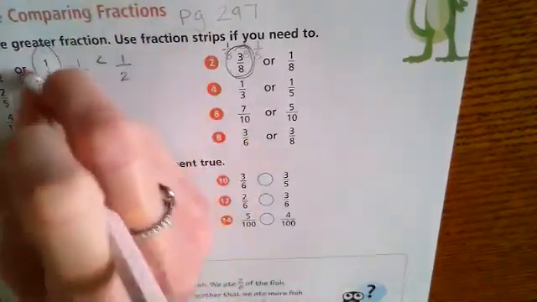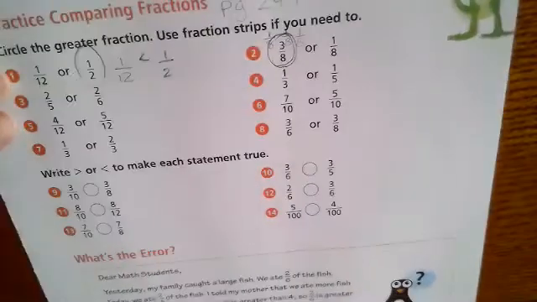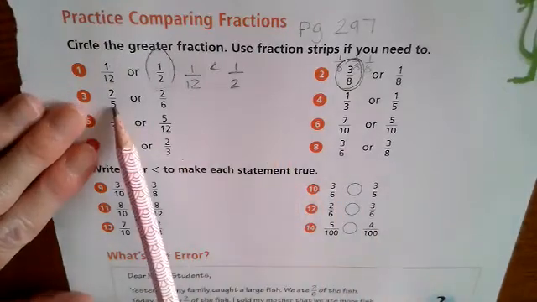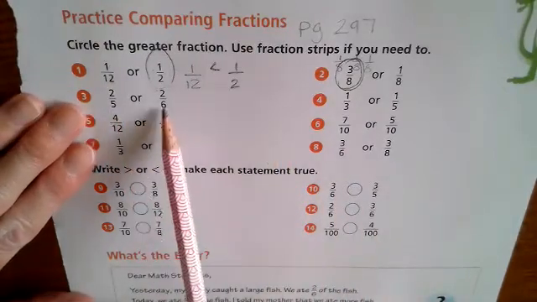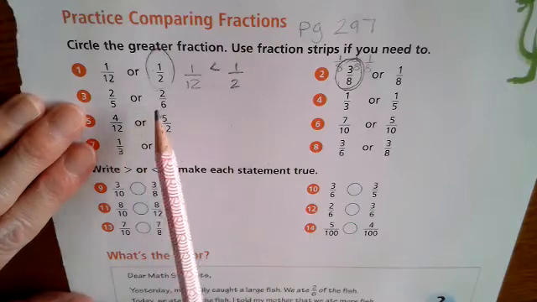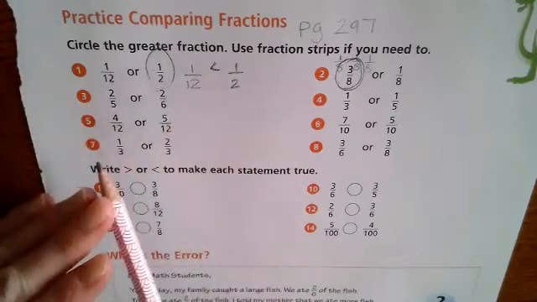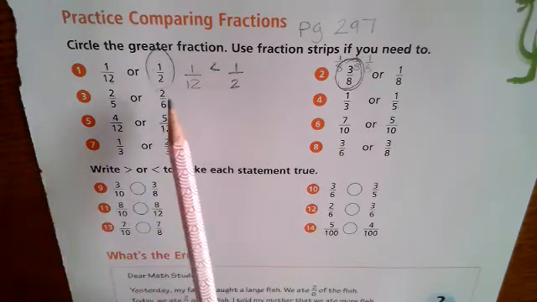Let's keep our practice going. 2/5 or 2/6. Now for the first time, I have two different denominators here. I'm going to go back to my rule. The larger the denominator, the smaller the fraction.